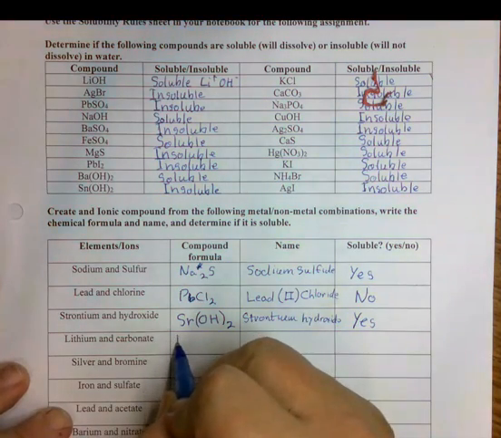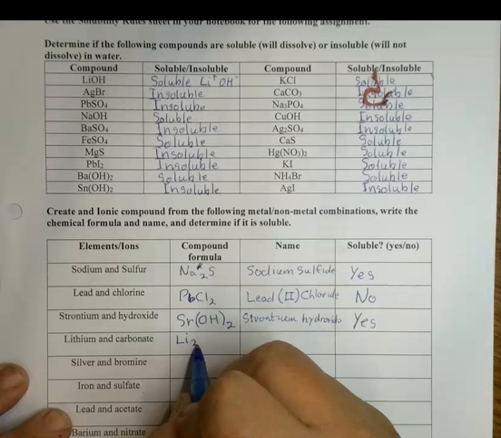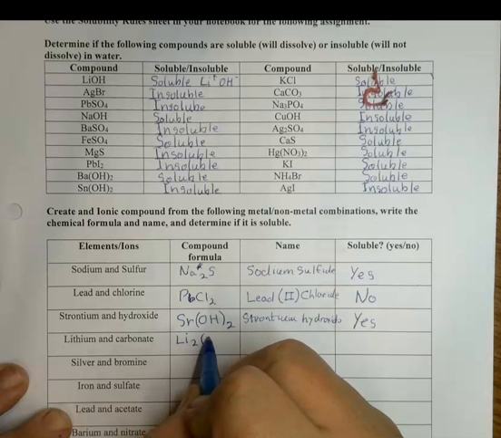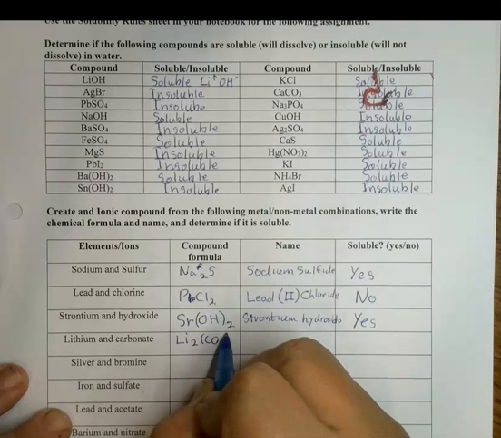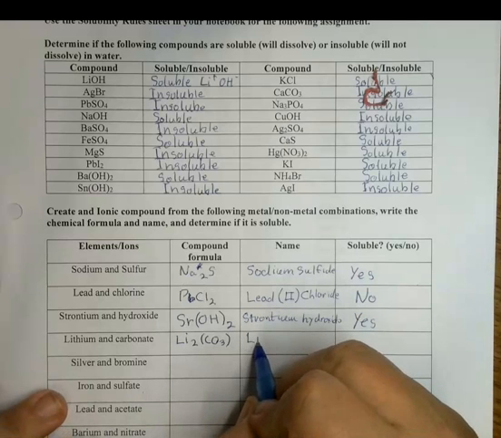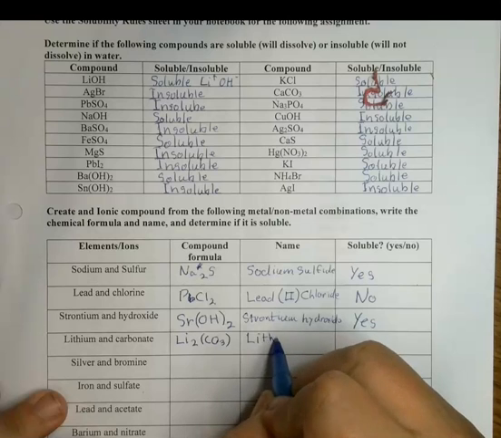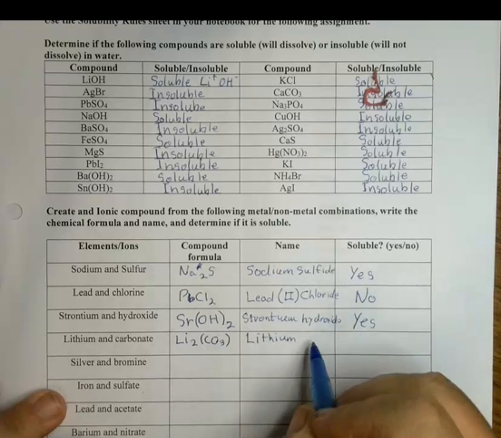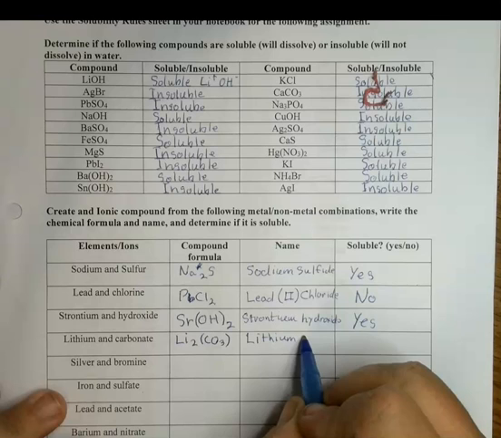So it's going to be Li2, then in parentheses, CO3. And I take that back. You did not need to put that in parentheses because there's nothing outside. You only needed 1 carbonate. So you don't need to put the parentheses there. It's not necessary, but it doesn't really make it wrong either, okay? So it's lithium. Lithium has only 1 charge state. And lithium carbonate.